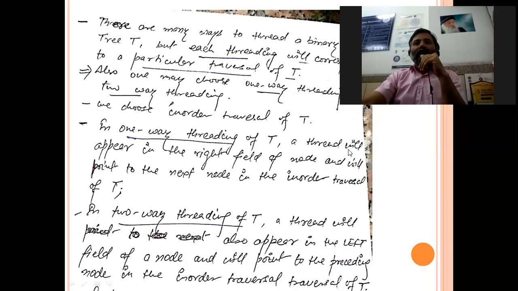In one-way threading, a thread will appear in the right field of a node and will point to the next node in the in-order traversal. Again, I remind you, I have selected in-order traversal here. If another traversal is used for threading, then it will be that traversal. So we selected in-order traversal. So the thread will appear in the right field of the node and will point to the next node in the in-order traversal.